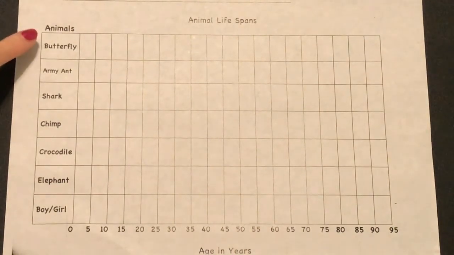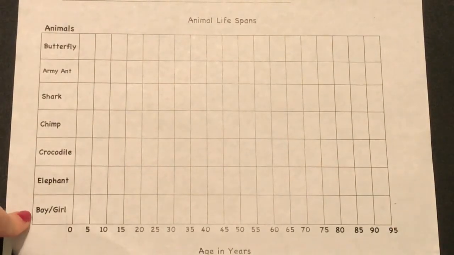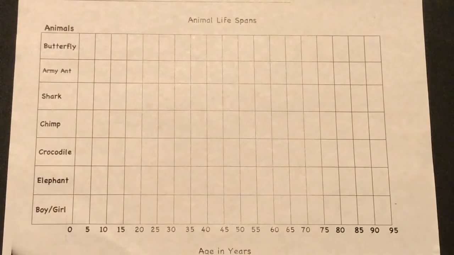So if you look at the animals down the side right here, including humans, boys and girls, this is how long most of the animals in this category live. We know that some animals do die early on and some live a little bit longer than others, but this is going to be how long most of them live, okay?